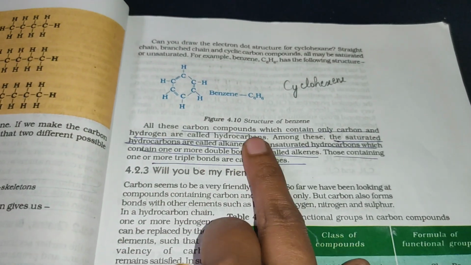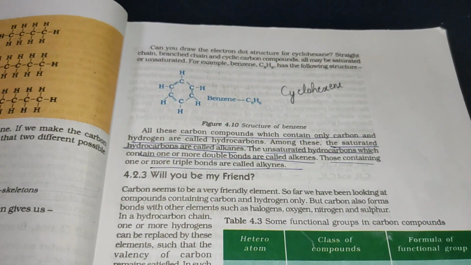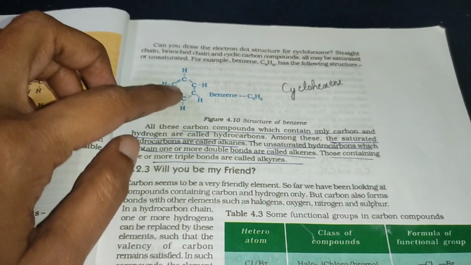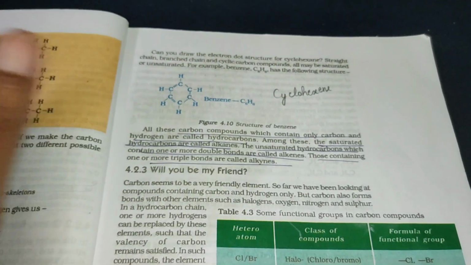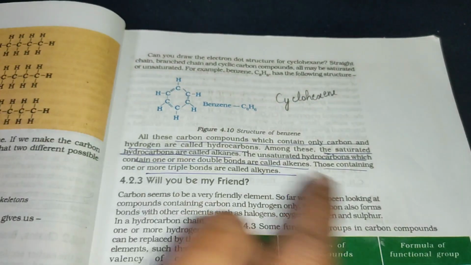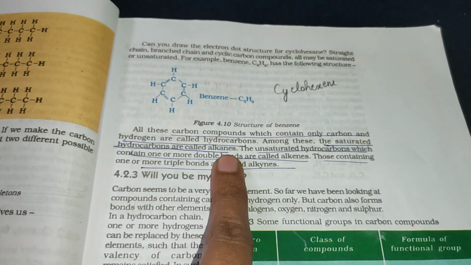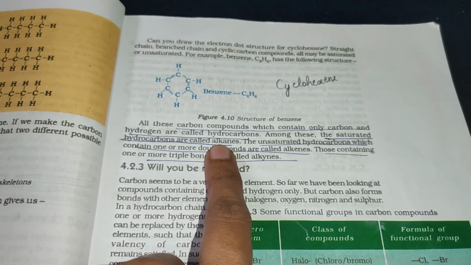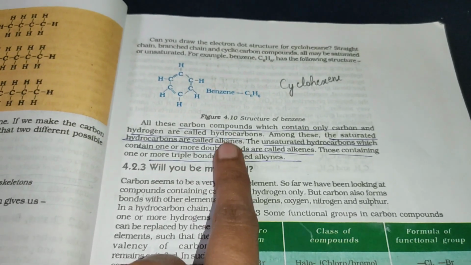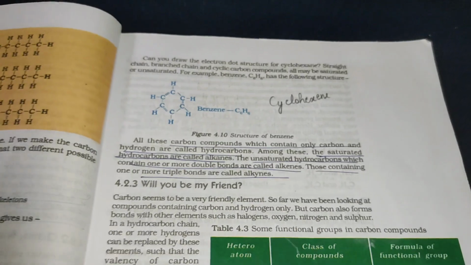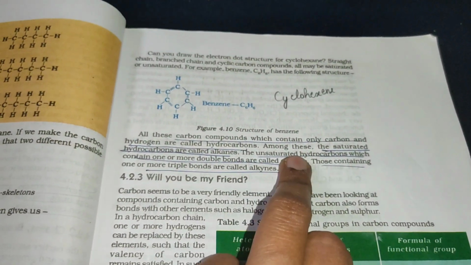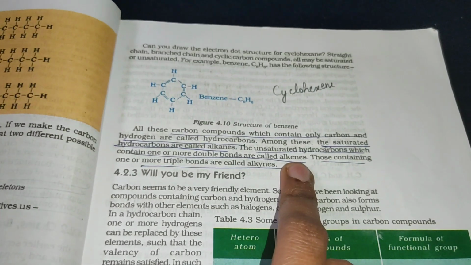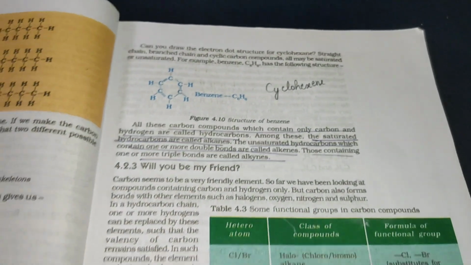So all these carbon compounds which contain only carbon and hydrogen are called hydrocarbons. Here we can see only carbon and hydrogen bonding, right? So that's why they are called hydrocarbons. Among these, saturated hydrocarbons are called alkanes. Now I already told these are alkanes. Saturated hydrocarbons means having single bonds, and I already explained the structures of the first 6 alkanes. The unsaturated hydrocarbons which contain 1 or more double bonds are called alkenes, and triple bonds are called alkynes.